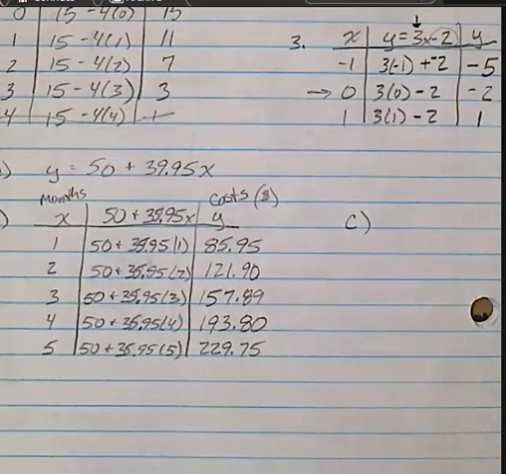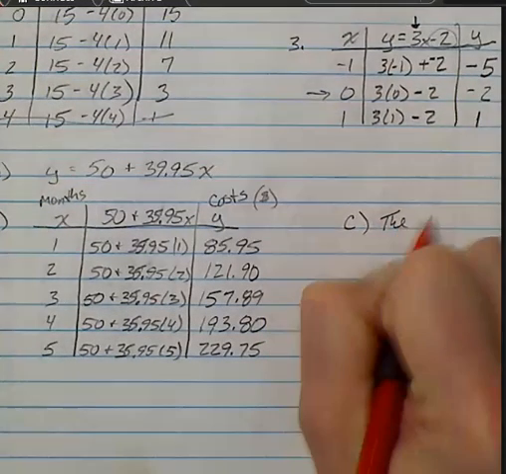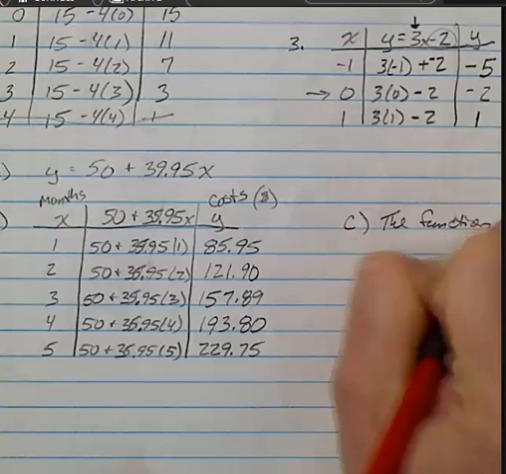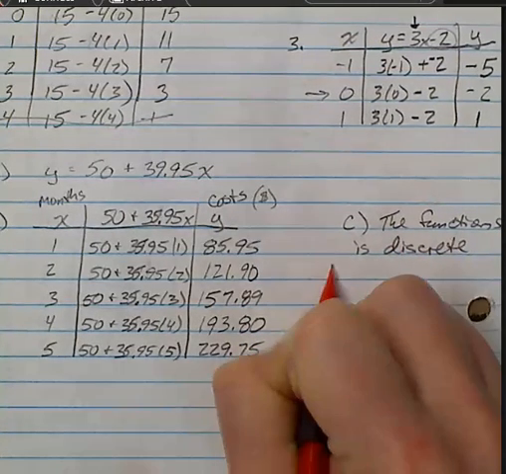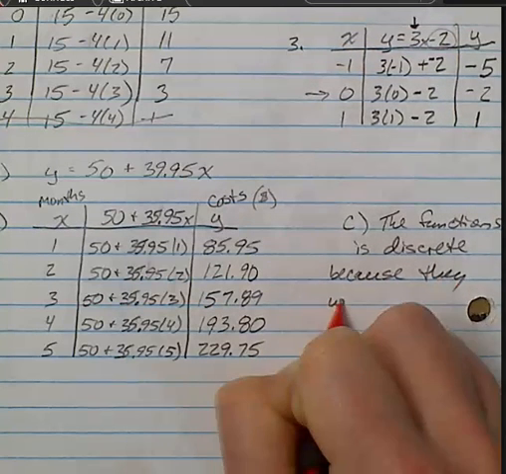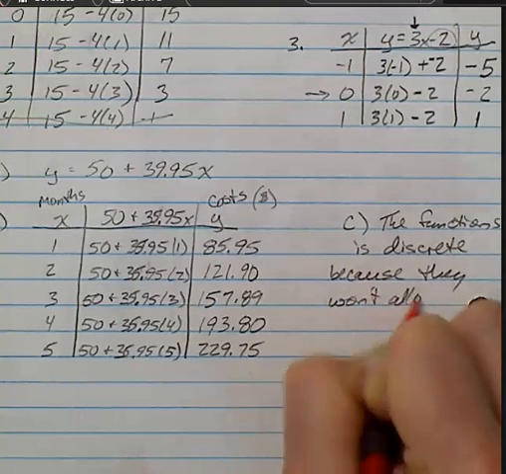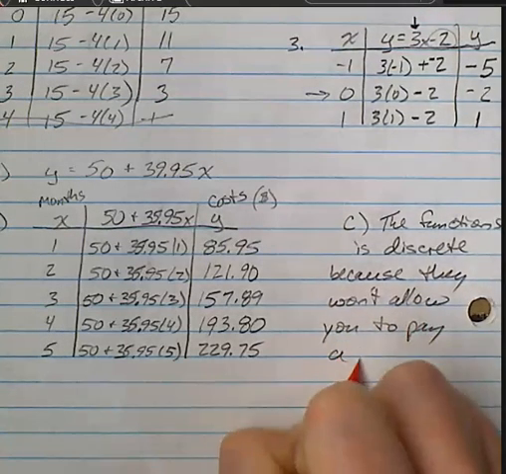C says graph it. Is it continuous or discrete? Explain. Someone explain to me the answer to that question that I'm going to put here and then I'll graph it. Not Logan, I'm not talking to you anymore today. Gabe? It's discrete because they won't allow you to pay 0.79 of a month at a time. Excellent. Even though probably they would allow you to do bi-weekly, which would allow you to do like a fourth at a time. Hold on, they won't allow you to pay a portion.